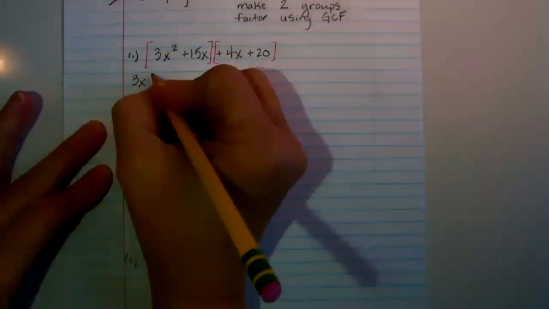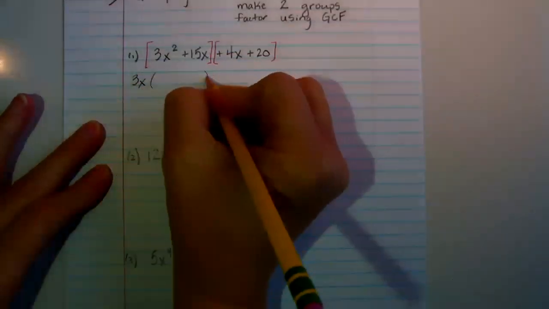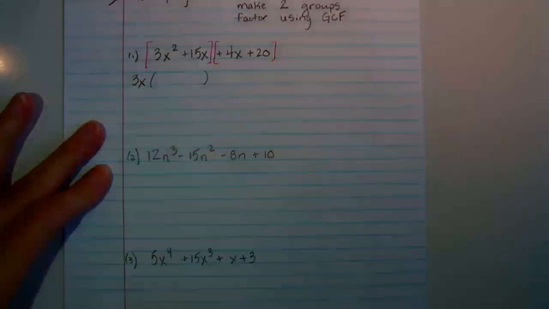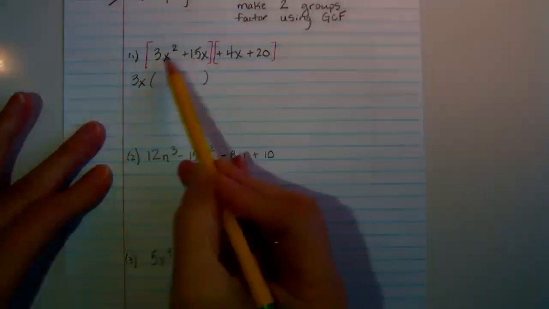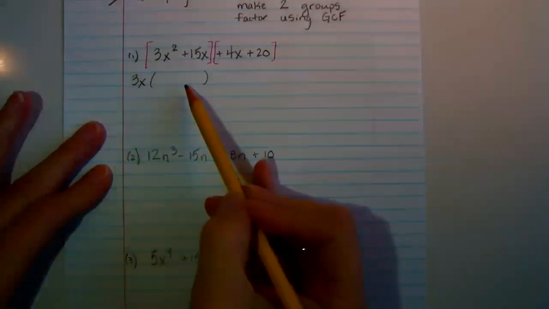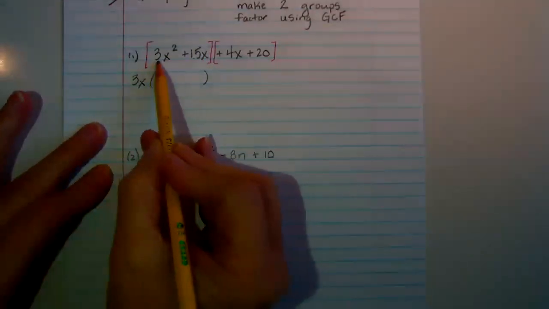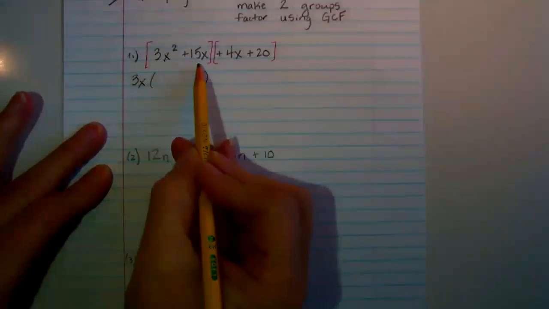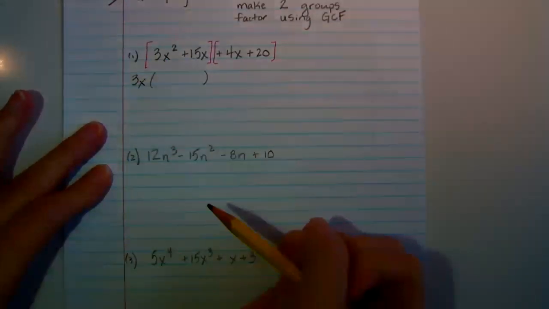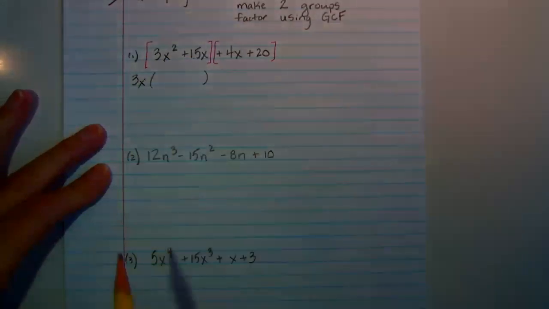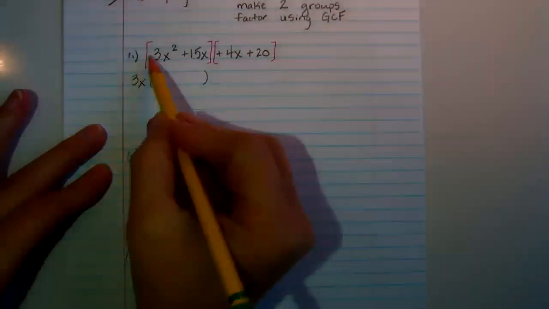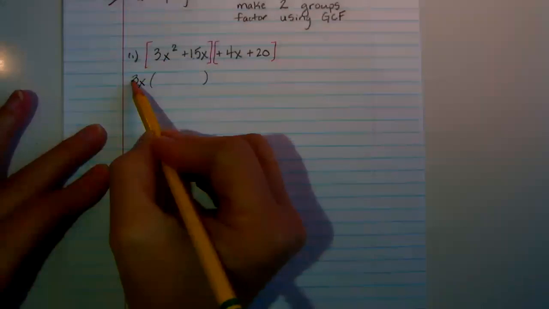When we did our GCF practice the other day, you find your GCF, and then you divide each one of these by the GCF. If you need to, you can write the little divided by 3x. I'm just going to do that process in my head as we work through our problem. So 3 divided by 3 gives me a 1.